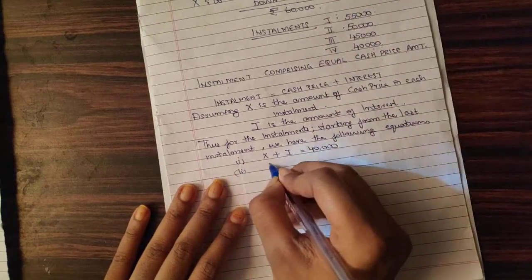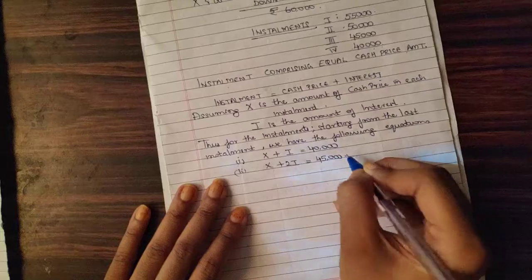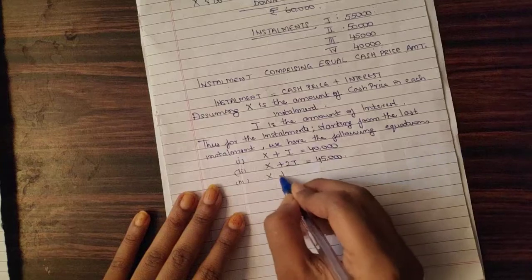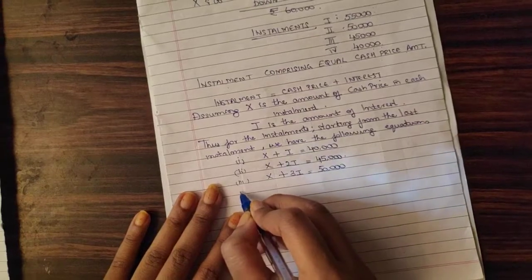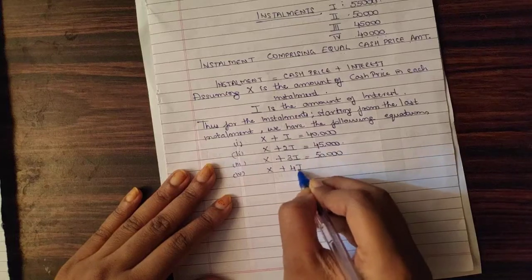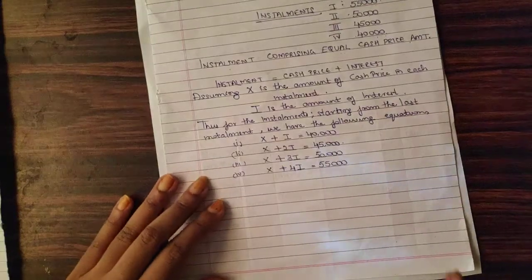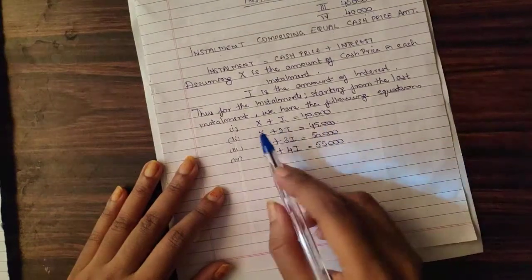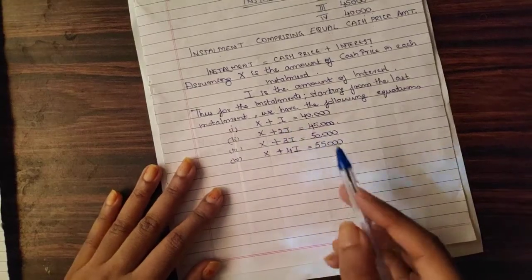The second installment, x plus 2I equal to 45,000, and then third installment, x plus 3I equal to 50,000, and the fourth one, x plus 4I equal to 55,000. So we need to find the x value and the I value. So x represents cash price, I is the interest amount.